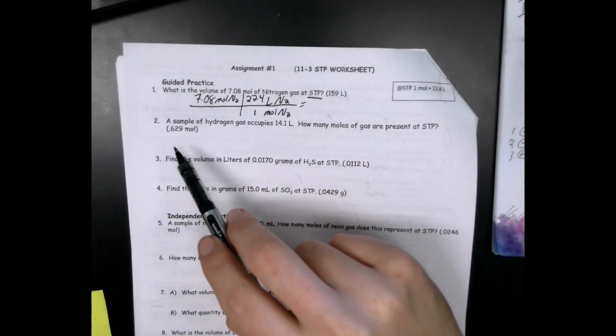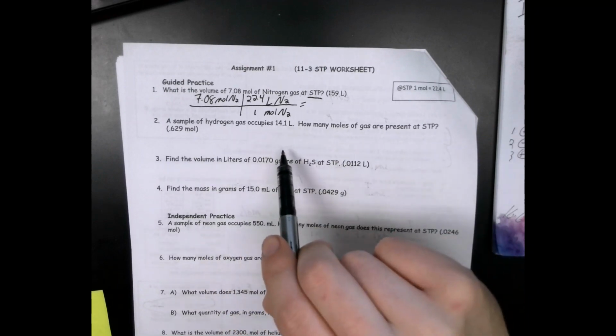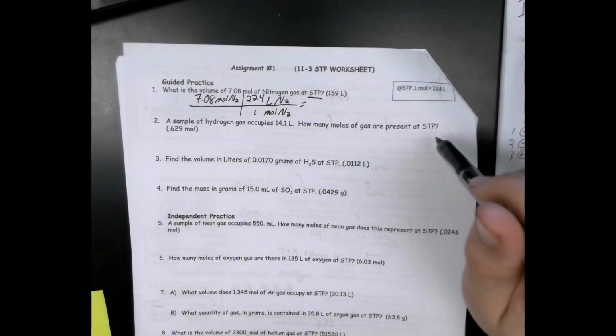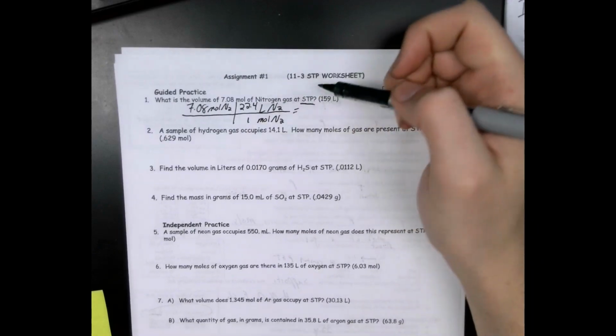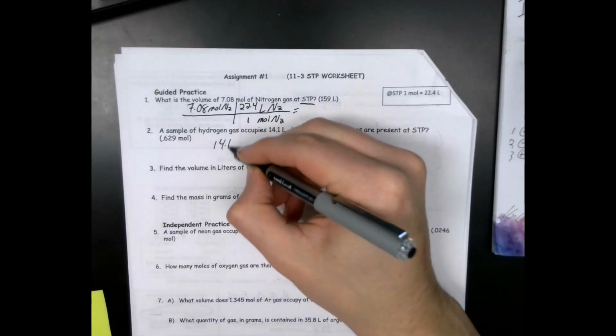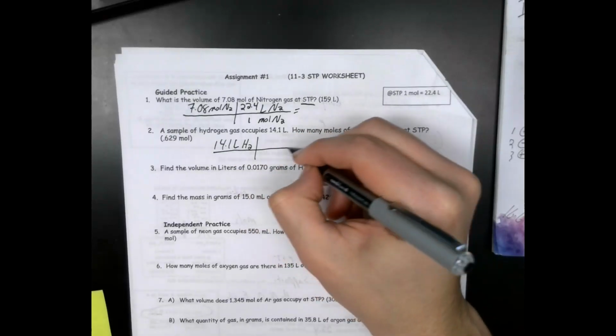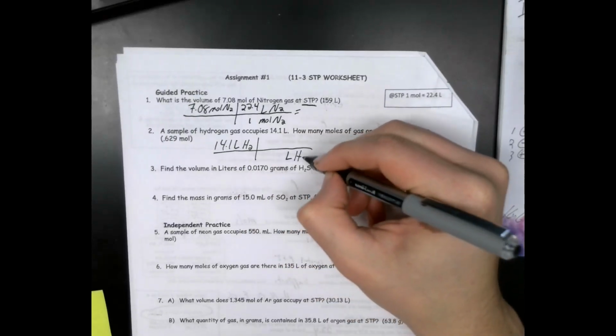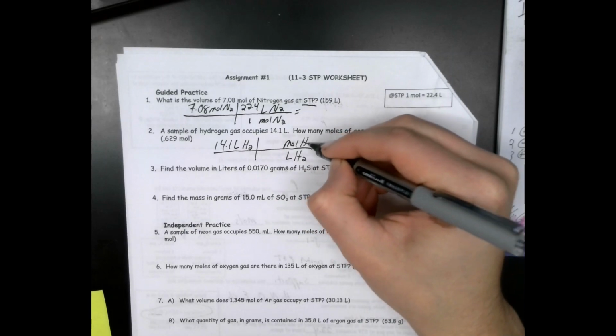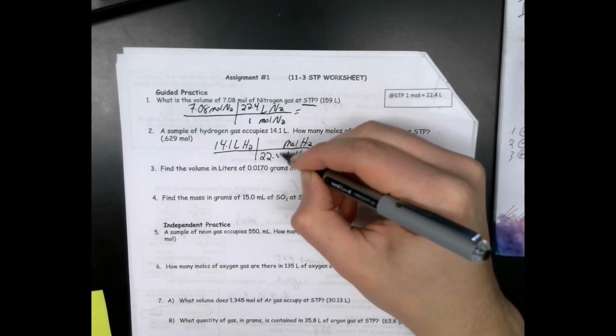Let's look at the next one. I have a volume of 14.1 liters. I want to know how many moles of gas are present at STP. So it's kind of the reverse calculation. I have 14.1 liters of H2. Drop the units down: liters of H2, moles of H2. I know there are 22.4 liters in 1 mole at STP. Tap it in the calculator and you get 0.629 moles. I think you get the gist there. Let's take it one step further.